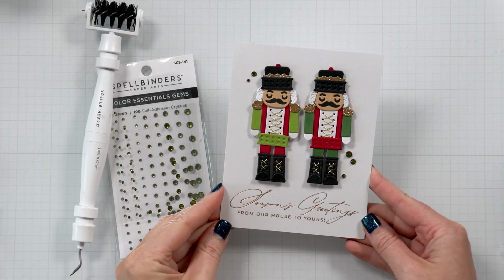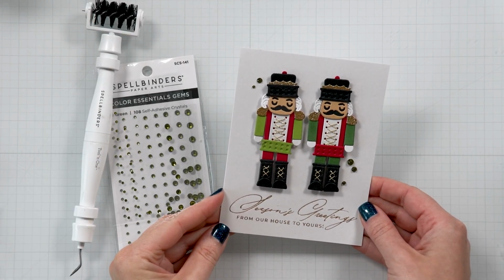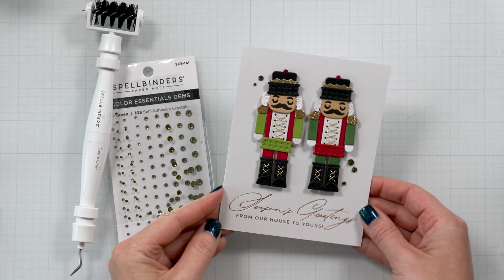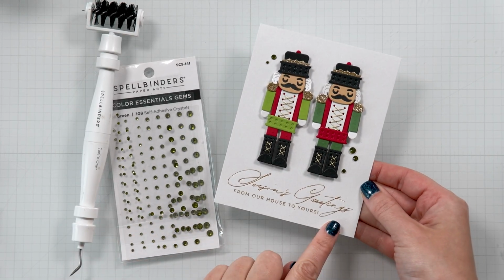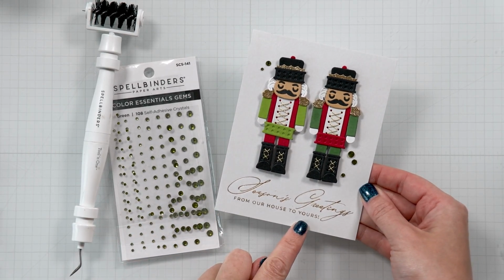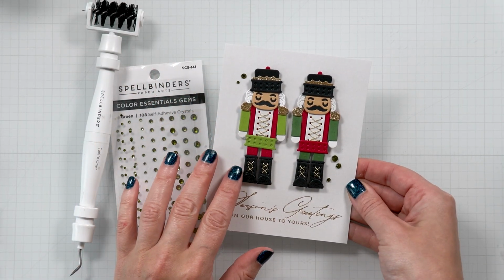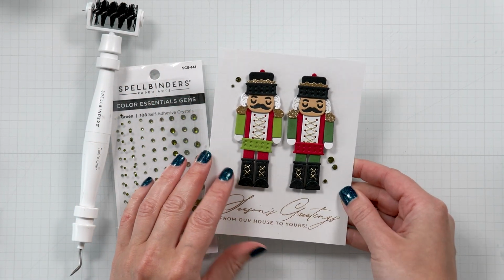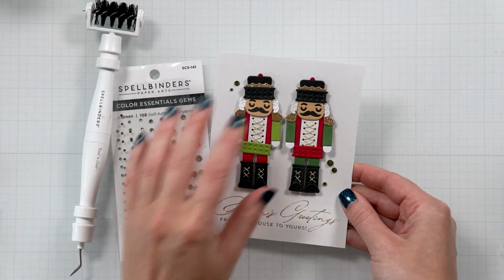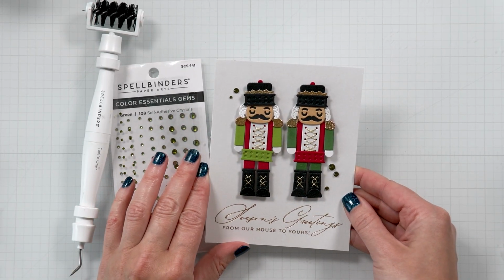To create this card, I decided I needed to die cut one more nutcracker because I wanted to use the season's greetings from our house to yours sentiment. I die cut another nutcracker. I used a slightly lighter color of cardstock. This is rainforest. Everything else was cut from the same colors of cardstock.